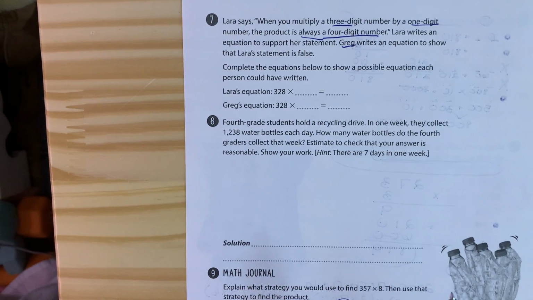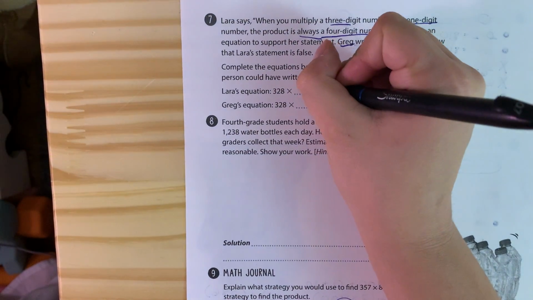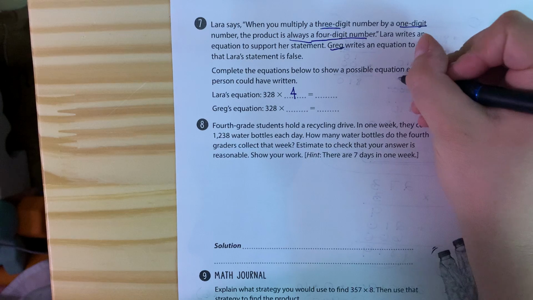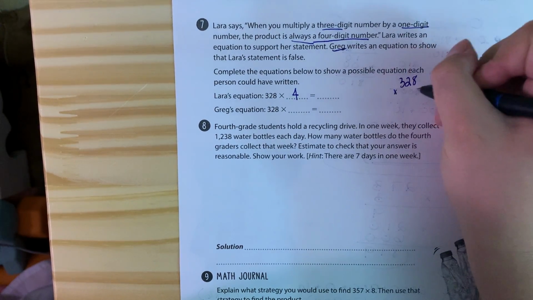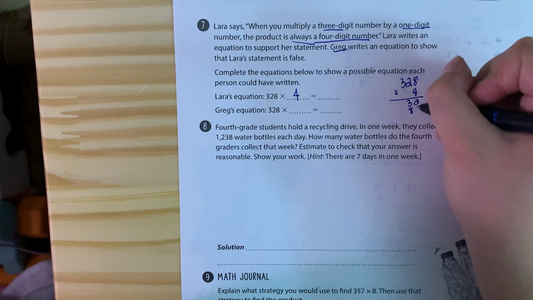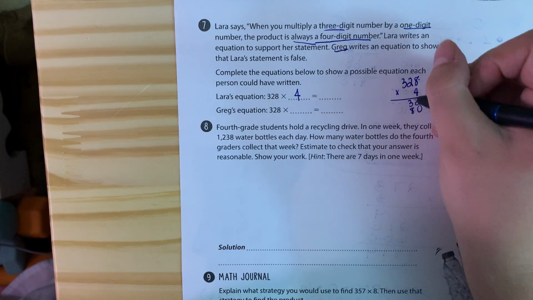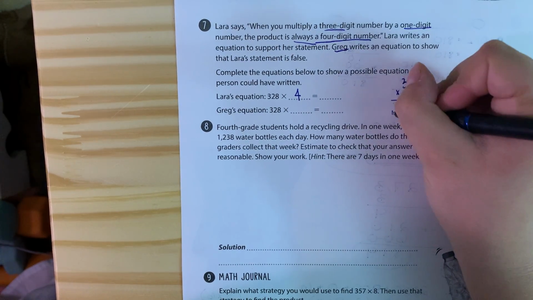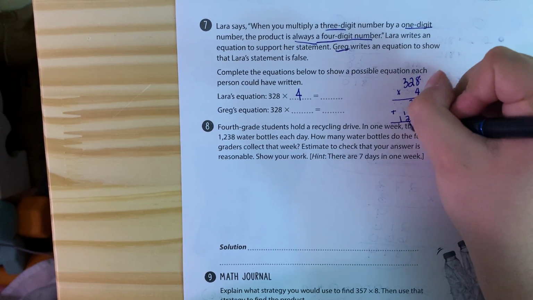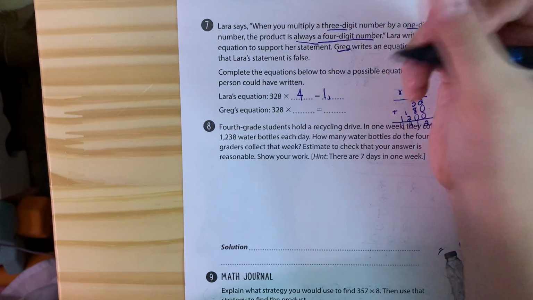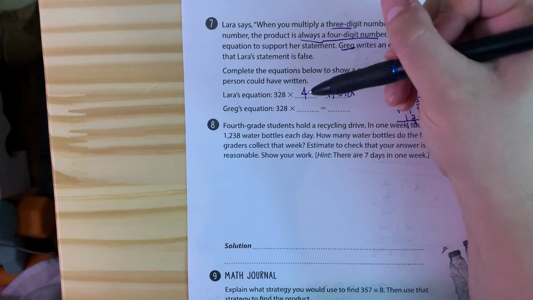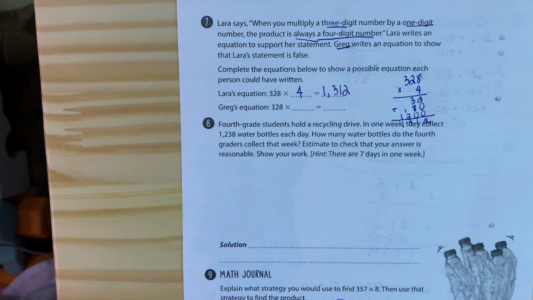For Laura, we're going to plug in a 4 and see what we get. So if we do 328 times 4, I'm just going to do it off to the side over here. We have 8 times 4 is 32, 4 times 20 is 80, 4 times 3 is 12, and then we're going to add the 2 zeros. I am just running out of room today. So we have 2, 8 plus 3 is 11, 3 and 1, so she got 1,312. So she did have a point. She multiplied a 3-digit number by a 1-digit number and got a 4-digit number.